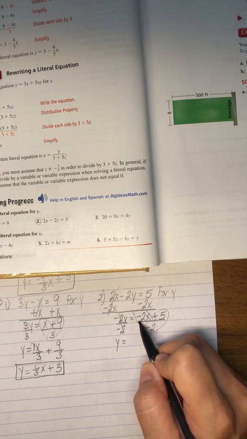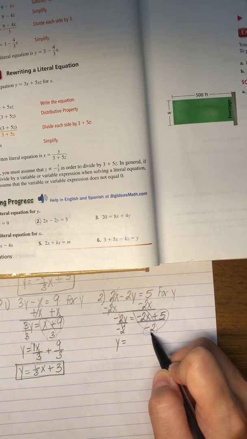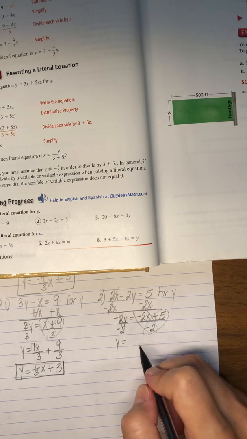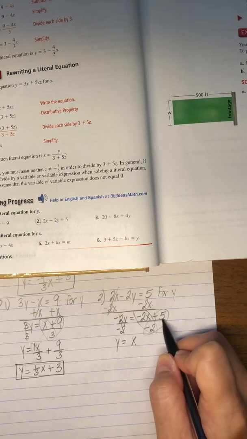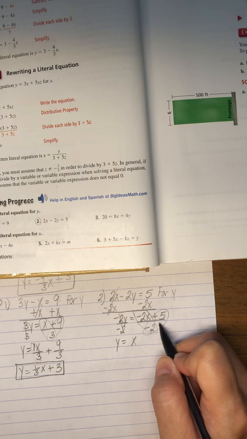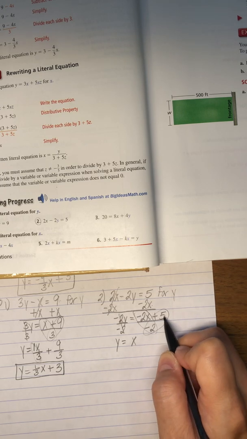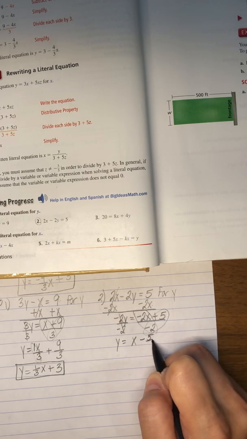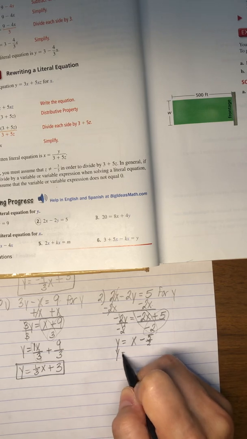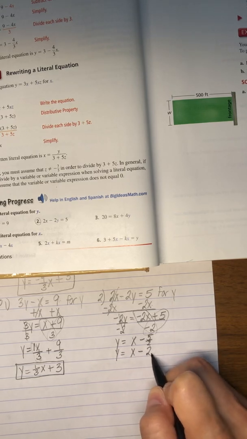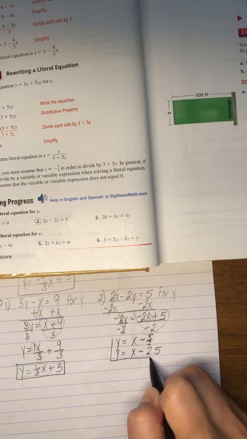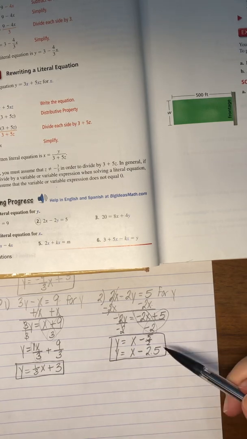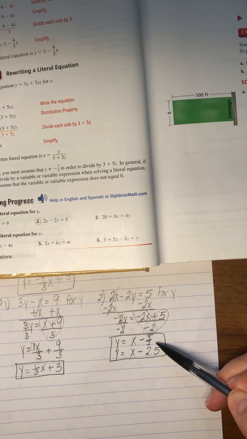Think about my numbers, negative 2 divided by negative 2, that would be 1x, or I could just say x. And then over here, when I divide this, I can leave it as a fraction. This would be negative 5 over 2. Or if you want to change it to a decimal, you could say x minus 2.5. Either one would be fine. I personally like fractions better, but that's totally up to you, whatever you prefer.